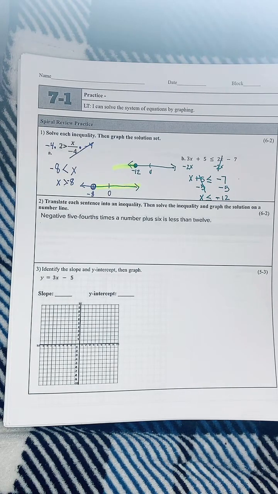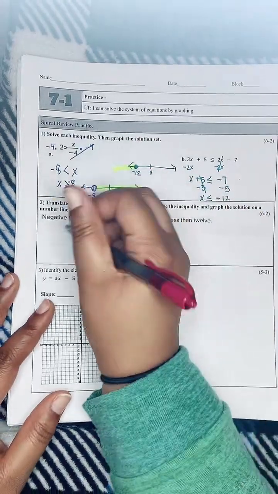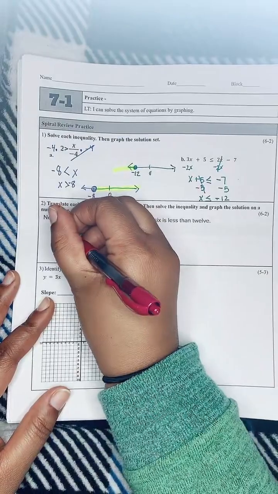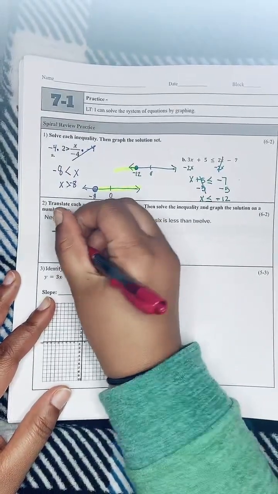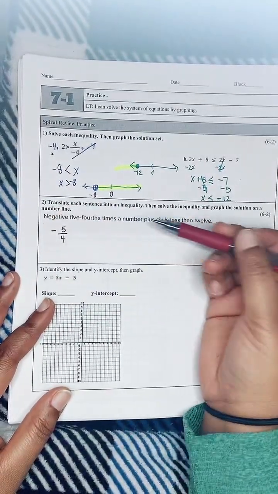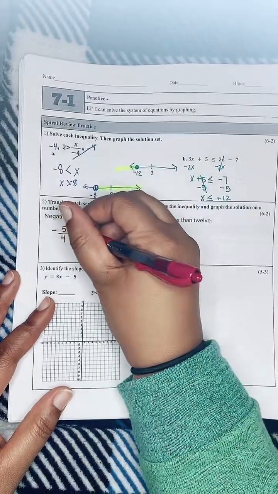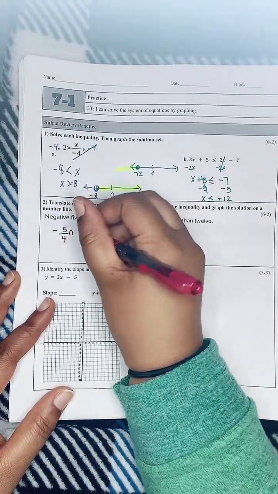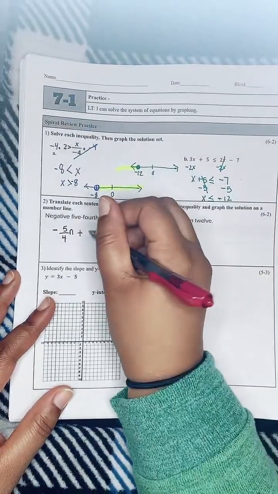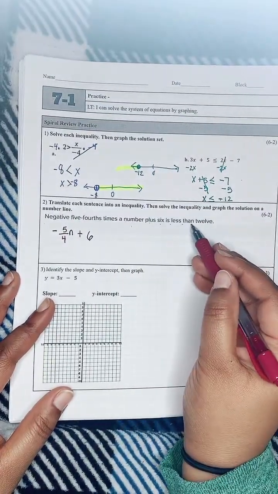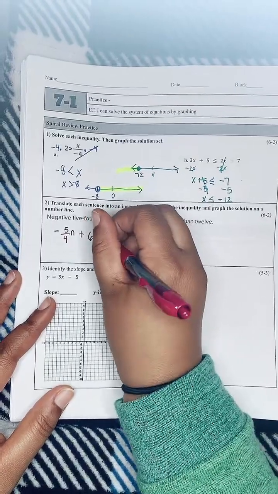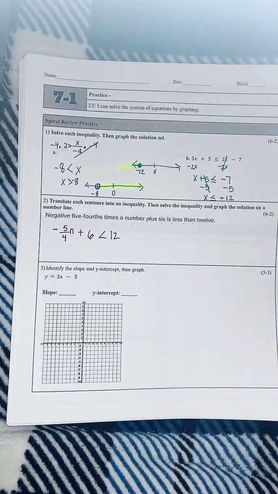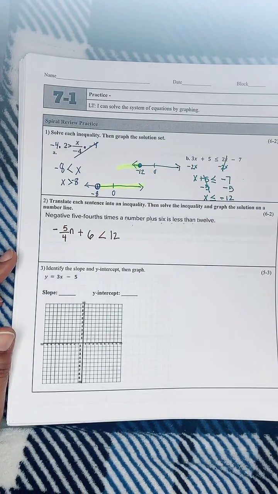Negative 5/4 n. Perfect. Yes. So negative 5/4 is a fraction. So you're going to put 5/4 and then times a number. Well, we don't know what this number is, so we're going to put n, plus 6 is less than 12.